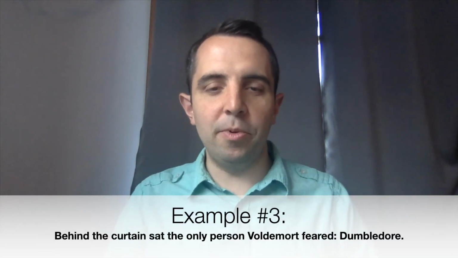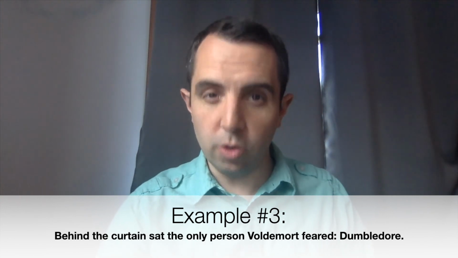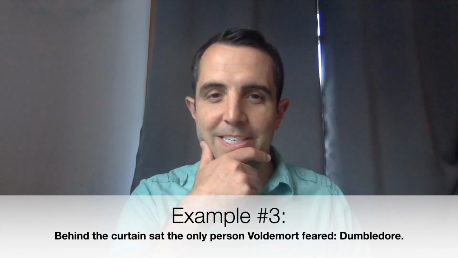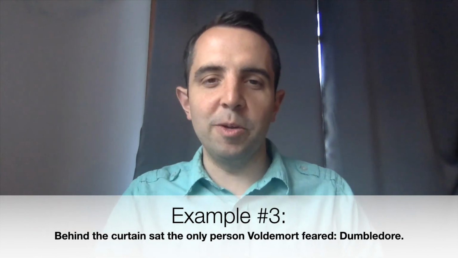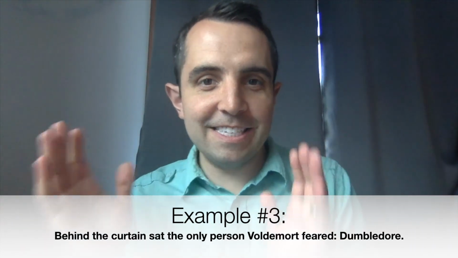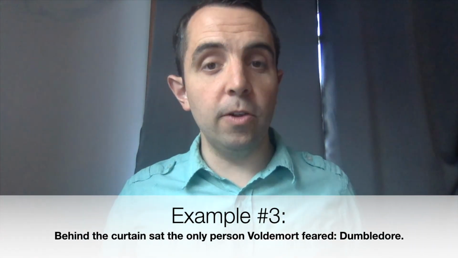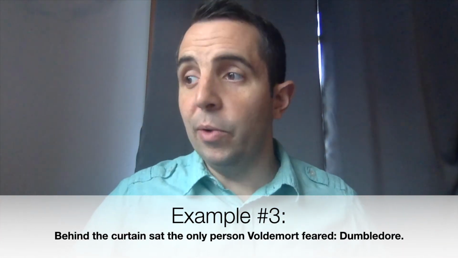Finally, the example, behind the curtain sat the only person Voldemort feared: Dumbledore. Now, I have a funny story about this example. I shared it with a student one time, and they wouldn't read the word Voldemort. They said, he who must not be named. It made me laugh. But anyway, you'll notice that this sentence coming before the colon is a full independent clause. And afterwards we have just a name. Following a colon, you can also have a list. You can have just about anything as long as you're leading up to it and spitting it out.